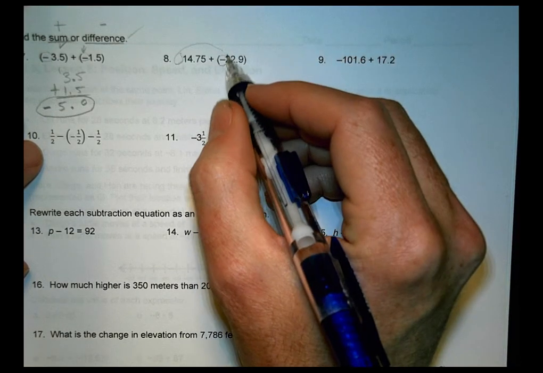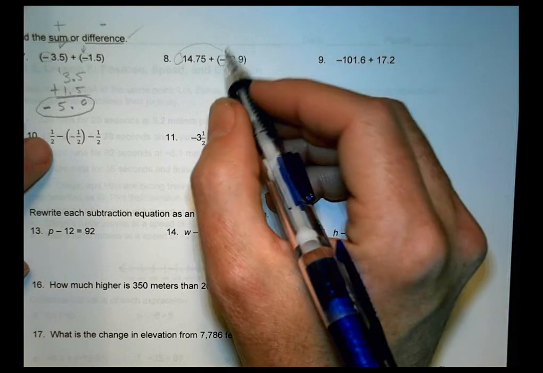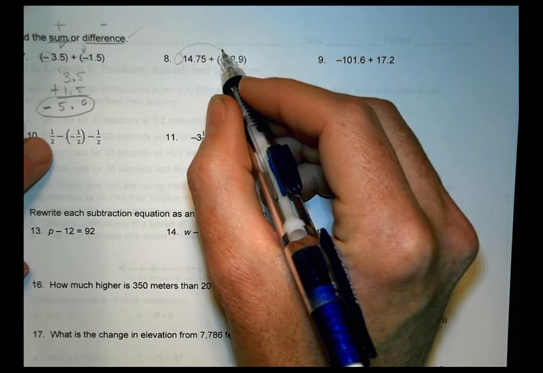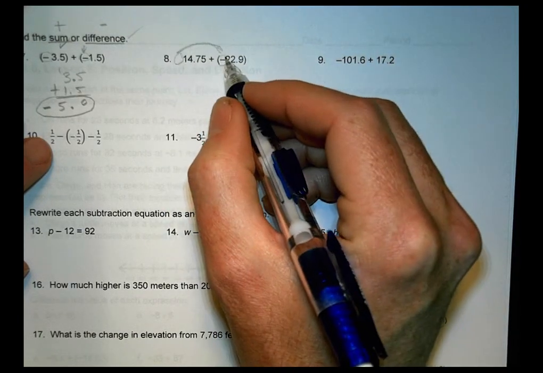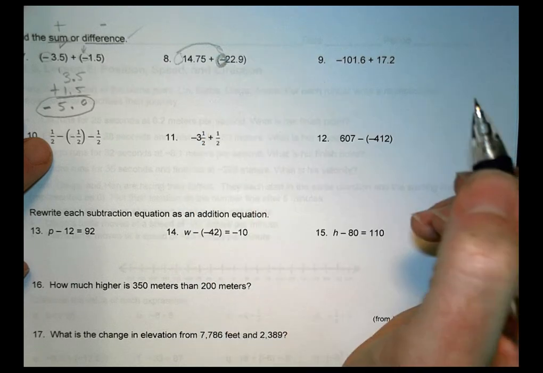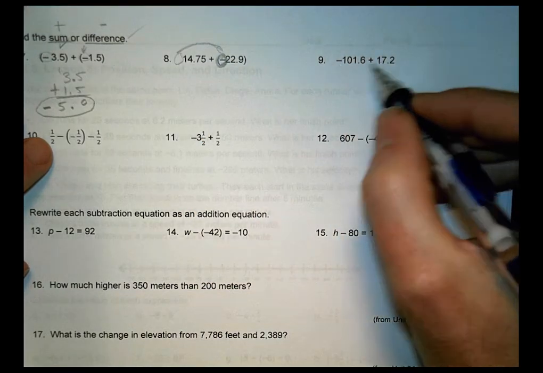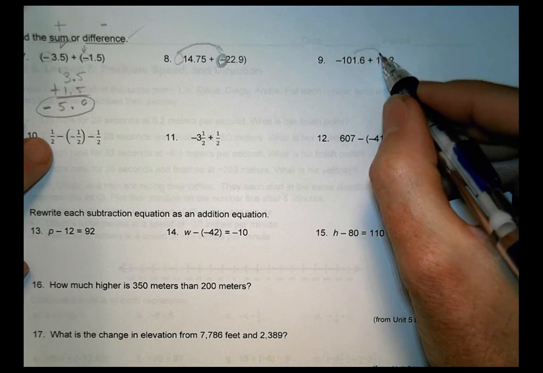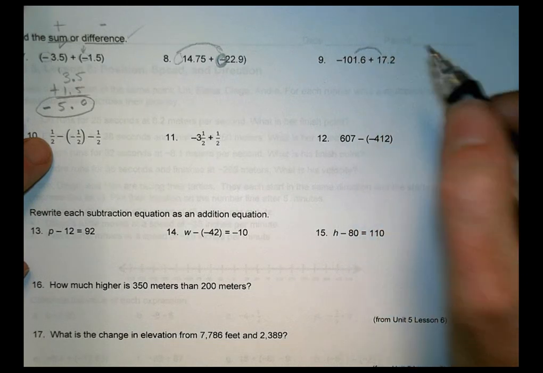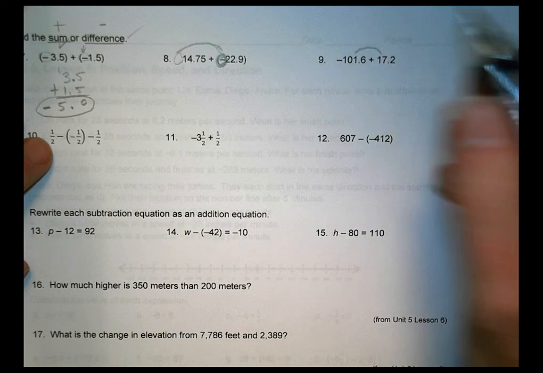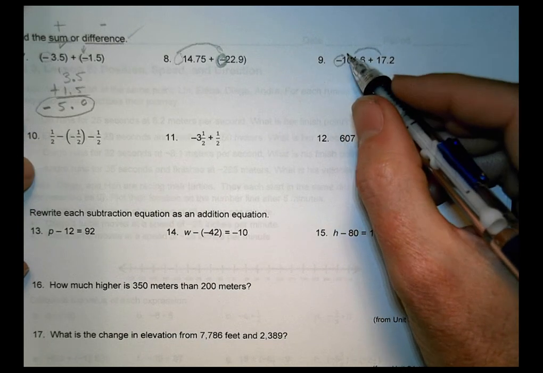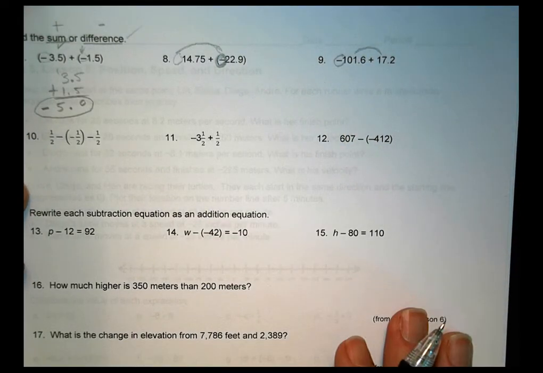In this case here, we look for what we call the bigger number. So in this case, we're going to find the difference, but our sign should end up being negative. Here we have different signs, so we're going to find the difference, and we'll keep the sign of the larger number, or the larger absolute value, which is going to be negative. Okay, so those are little tips there, and you do those ones.